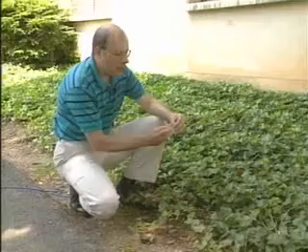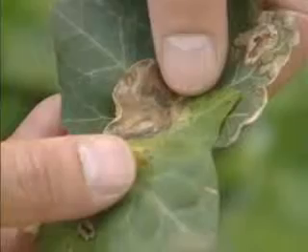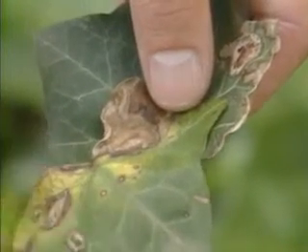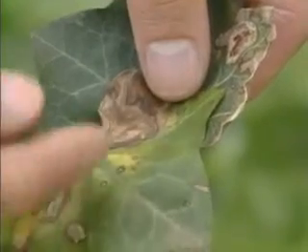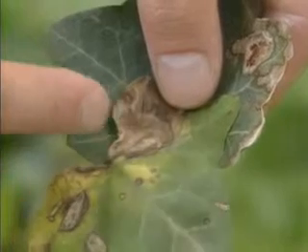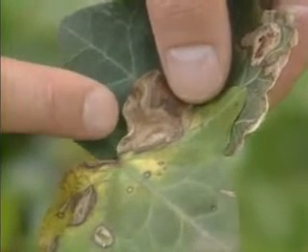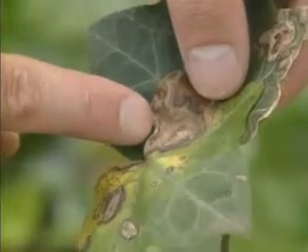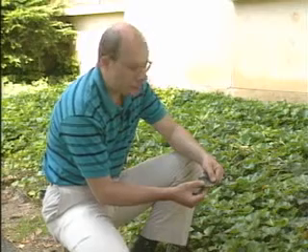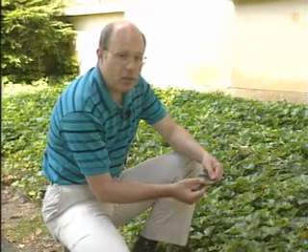Now, the fungal leaf spot looks quite a bit different. The fungal leaf spot is more of a tan in color, and it tends not to have a yellow halo. The spots tend to be larger. They dry out and can begin to crack, and here you can see on this leaf spot you have a cracked open area.